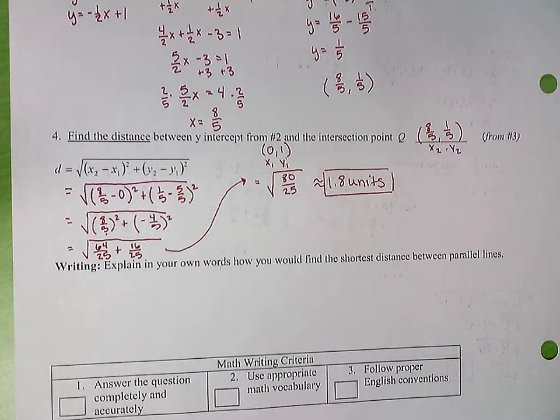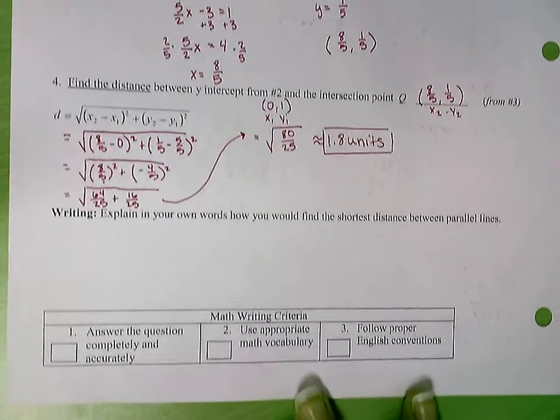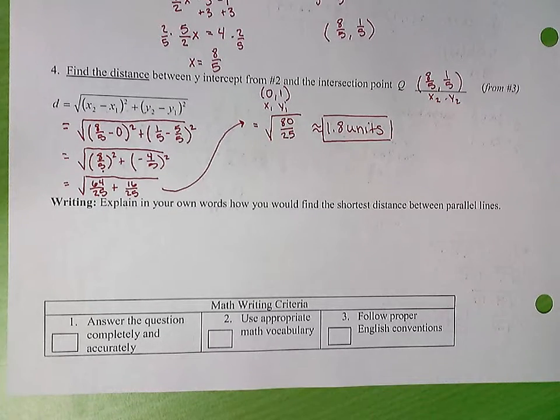So with this last question here, I want you to explain in your own words how you would find the shortest distance between parallel lines. Now keep in mind that is what we just did in this problem. Okay, so your own words, use complete sentences, talk to each other if you have to, and write out the answer to that problem.